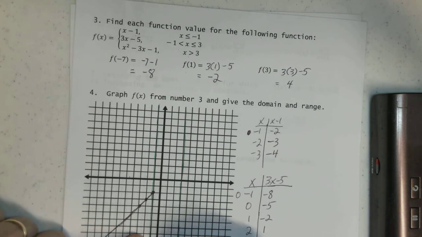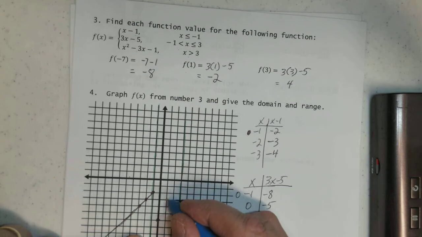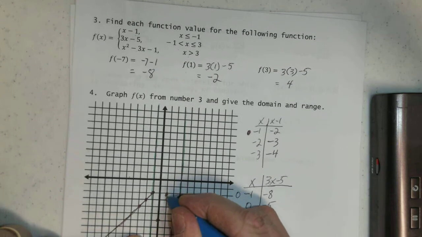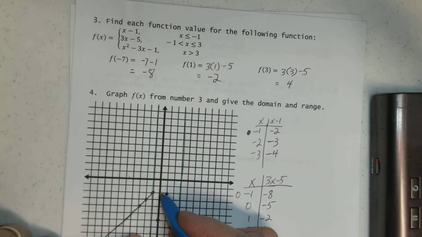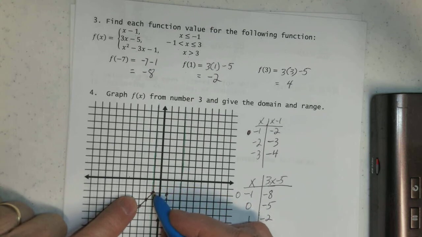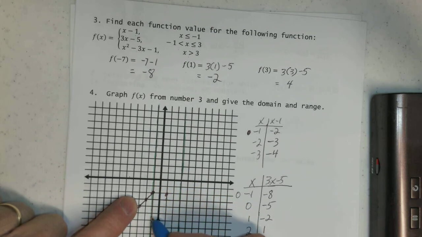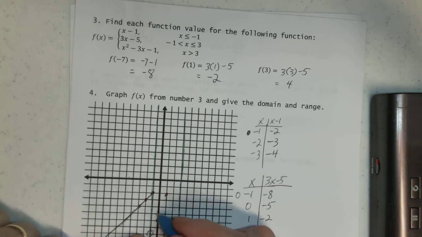0, negative 5. That's 8, 7, 6, 5 is right there. 1, negative 2. 4, 3, 2. Negative 2 right there. 2, 3, 4. Okay, I'm off one, aren't I? 1, 2, 3, 4, 5, 6, 7, 8. Oops, I'm off one. Okay. You're not there. You are. I'll put you there. You're not a part of this.